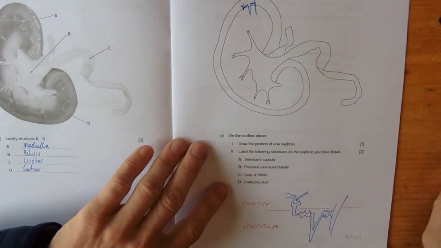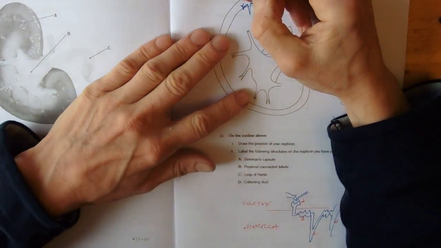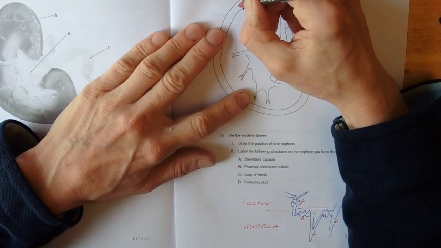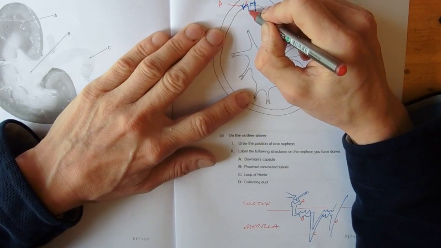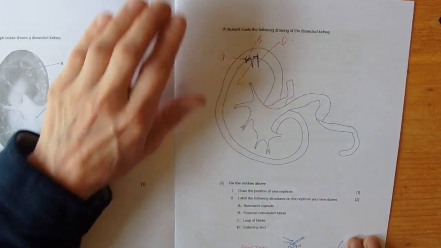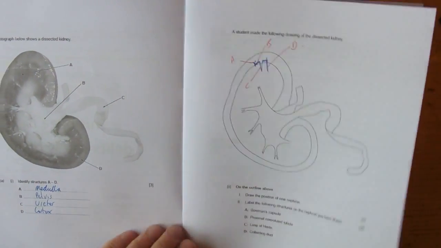On your diagram, you're looking for Bowman's capsule, so that would be A, B, C, D. So on our diagram, we've got A, B, C, D. And that will get us 2 marks. If you get 3 correct, you get 1 mark. 2 or 1, oh dear. But most people have done that fine.